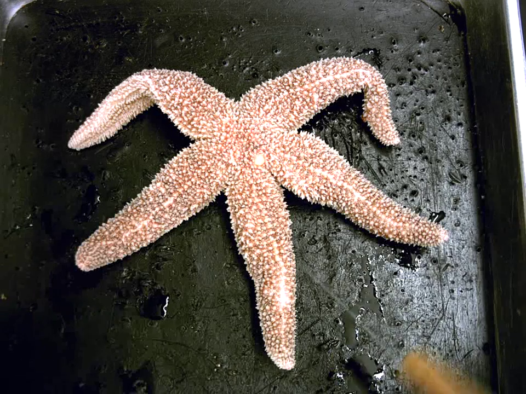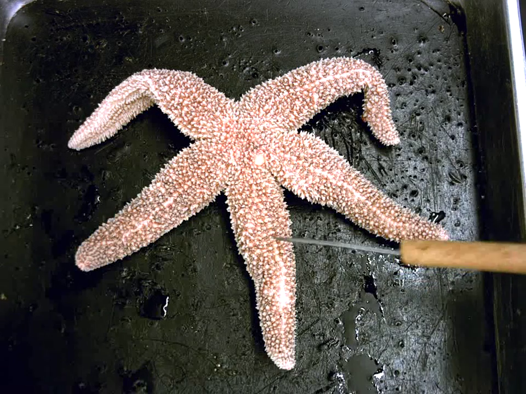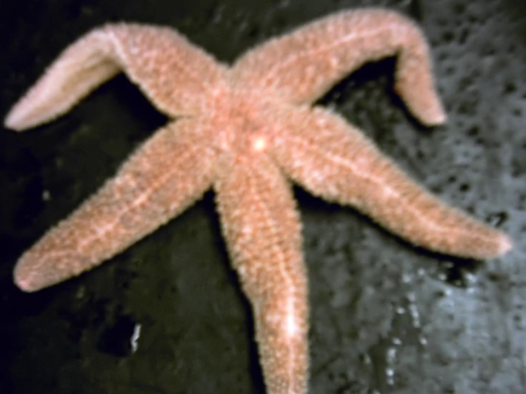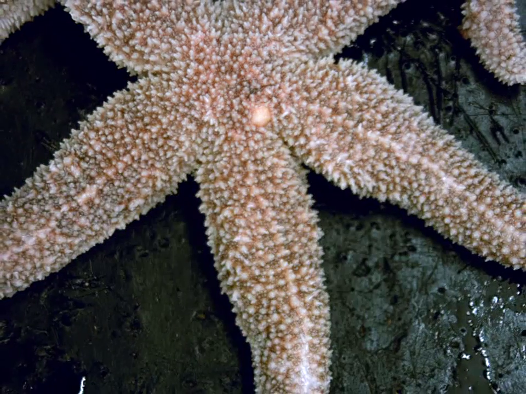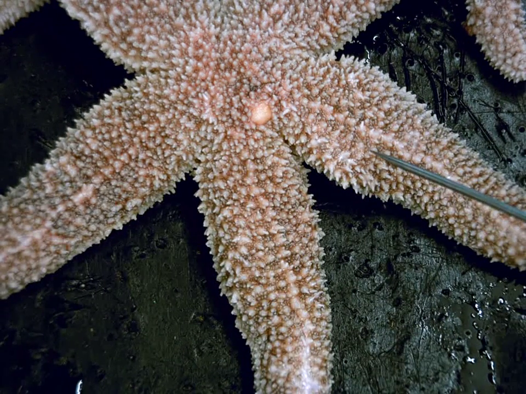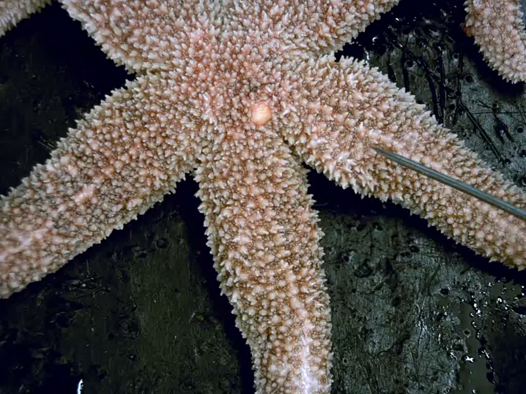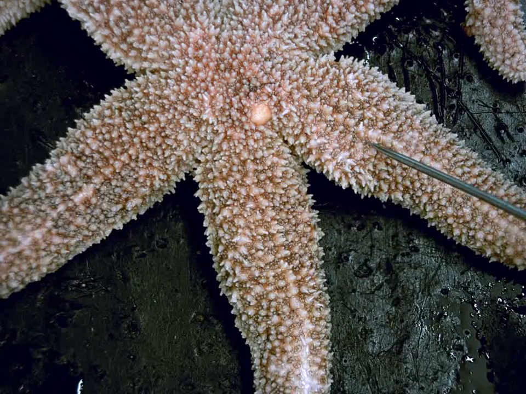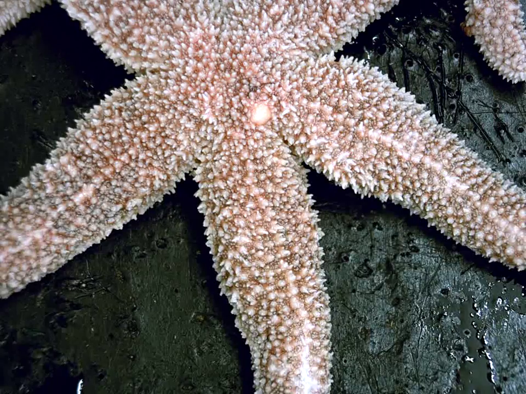The other thing that's found in between the spines, which I'll see if I can zoom in a bit here. What you can see in between the white pokey spines are kind of these tiny little fleshy bumps that are sitting on the epidermis. And those fleshy bumps are going to be dermal gills.